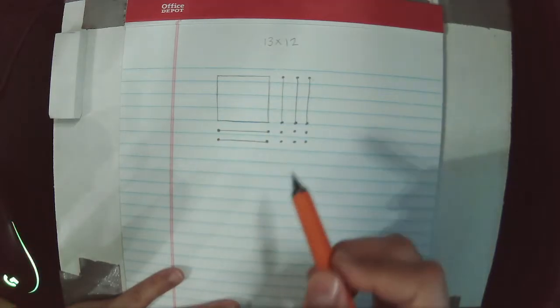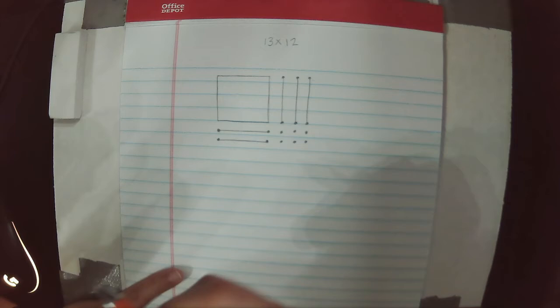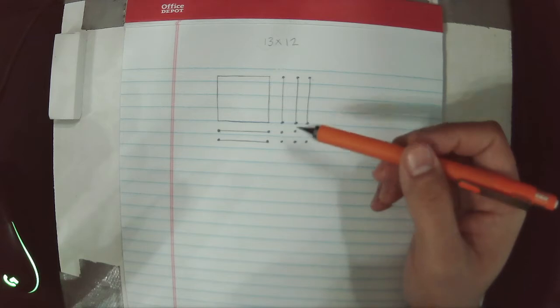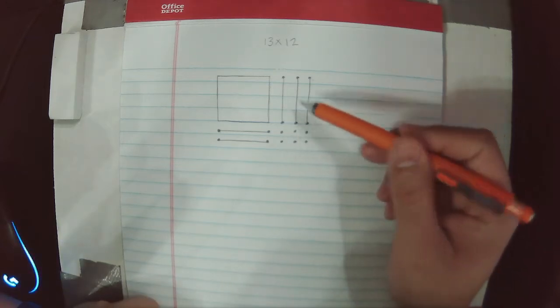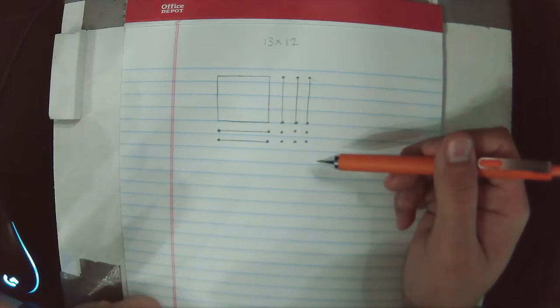Now this looks a lot more like those problems we were doing for homework and the problems we were doing in class the other day. Once we have our sketch just like this, just like the other day, we start counting.